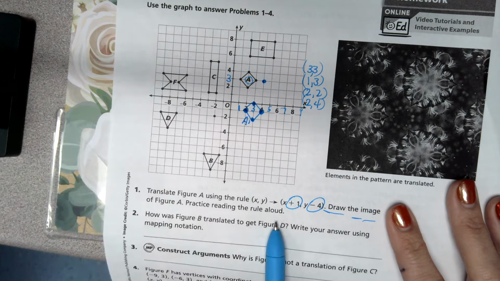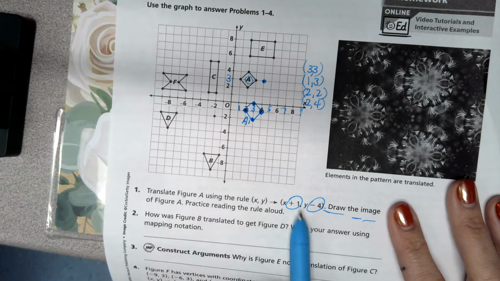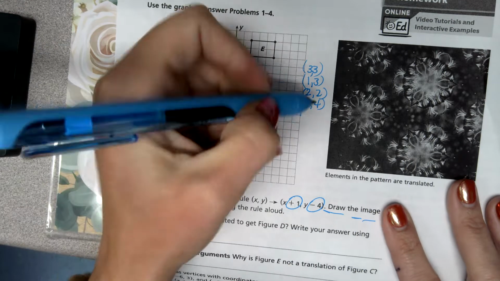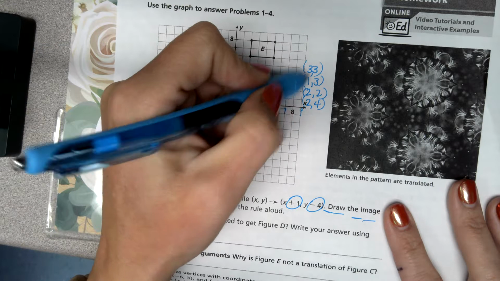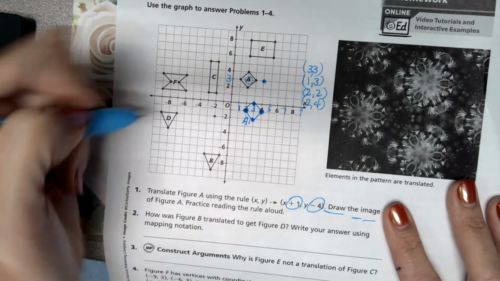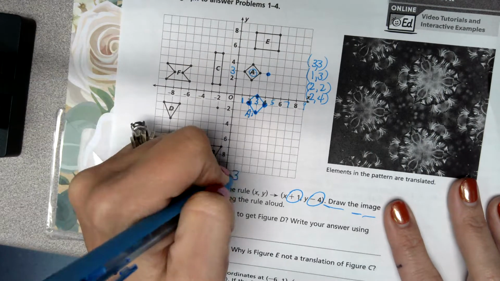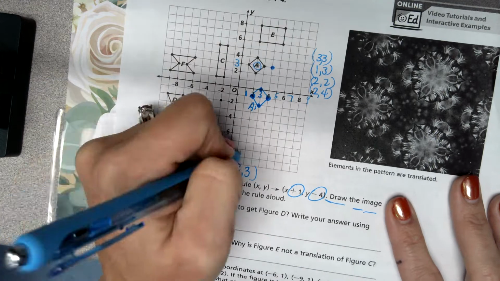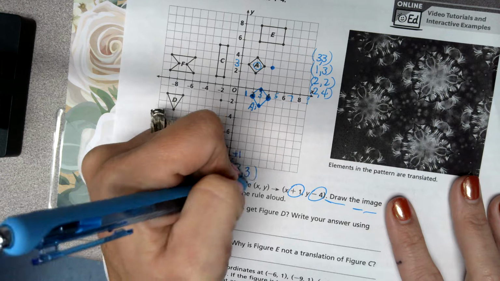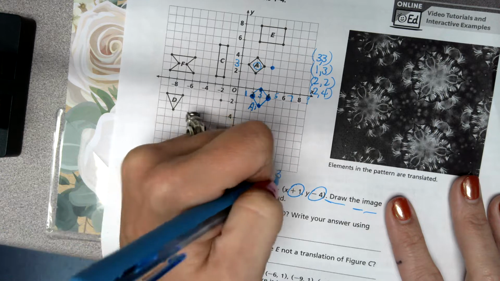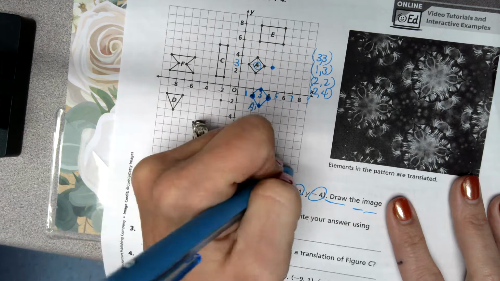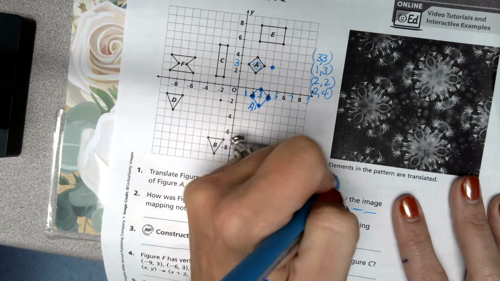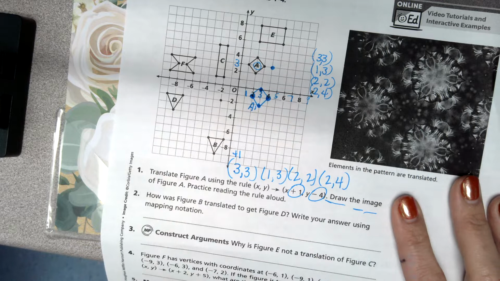So that's what it wants you to do. And then it says practice reading the rule out loud. If you did it mathematically, x plus 1, 3 plus 1. I'm going to do it across here because it'll be easier. We have (3, 3), and we're going to add 1 to the x here, and we have (1, 3), (2, 2), and (2, 4).